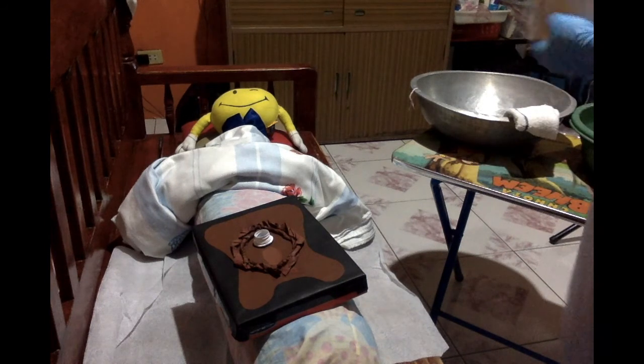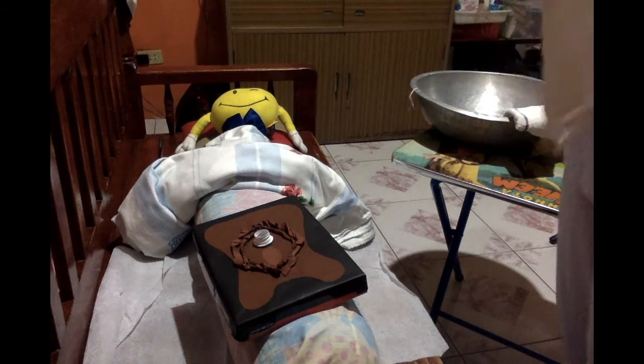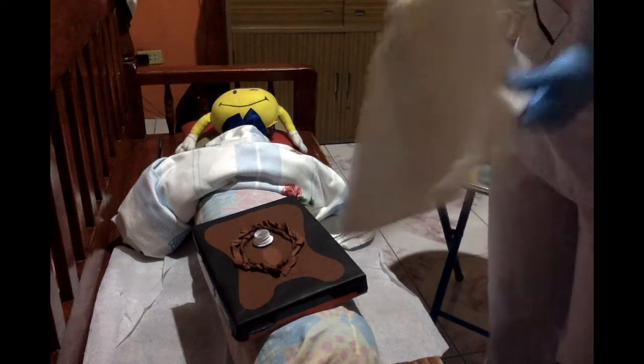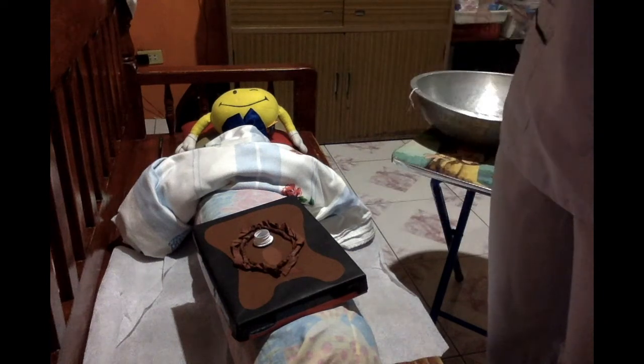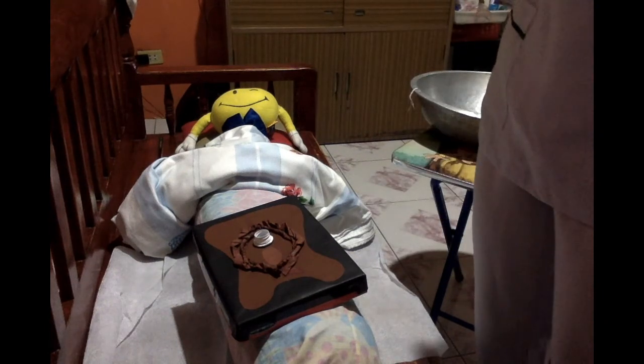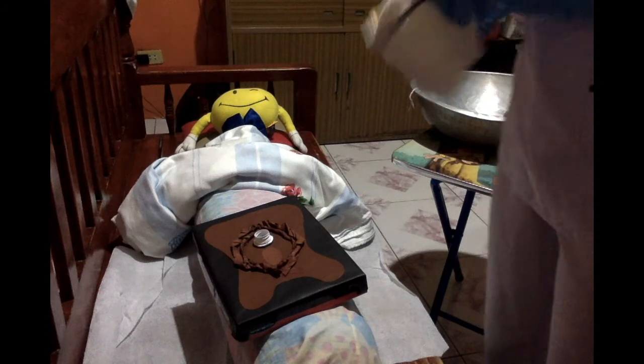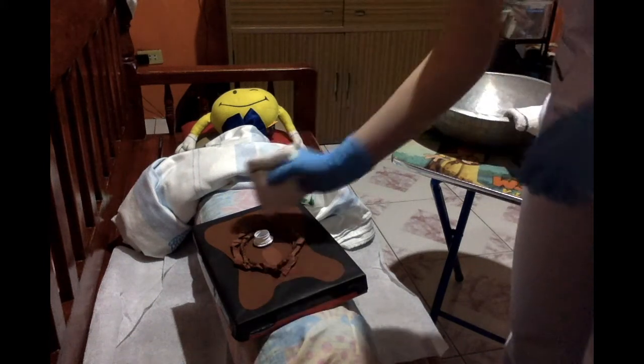After rinsing, we will now pat it to dry. So this is the third towel. Remember, in drying, we must not wrap it. We should just pat it. Like this.